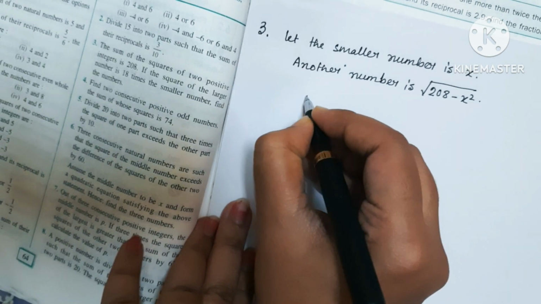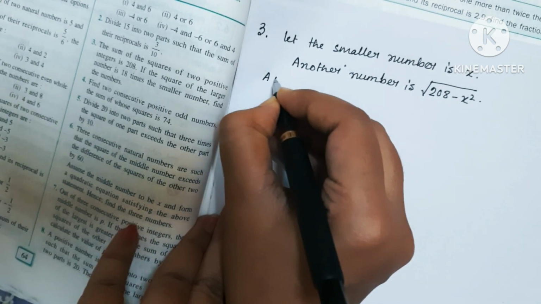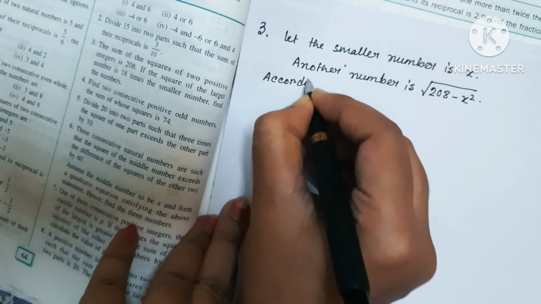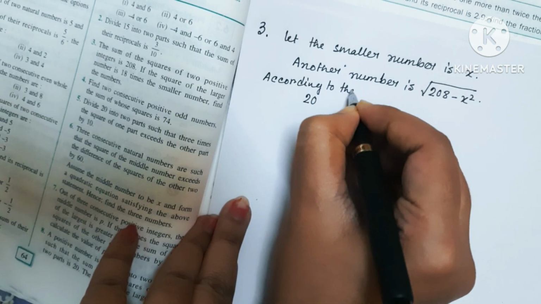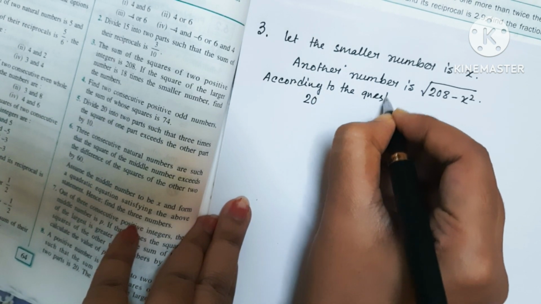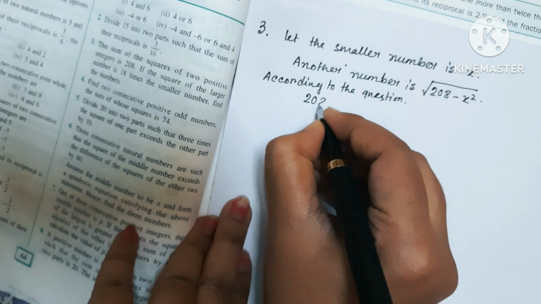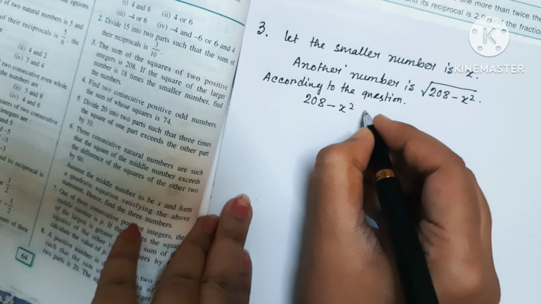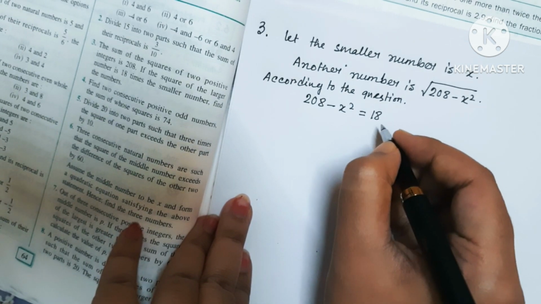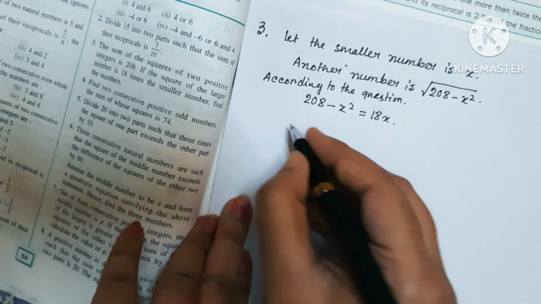According to the question, the square of this one, 208 minus x square, is 18 times the smaller number, so 18x.